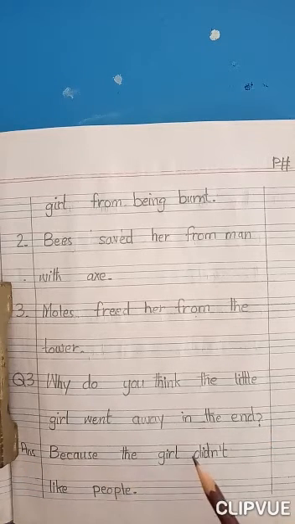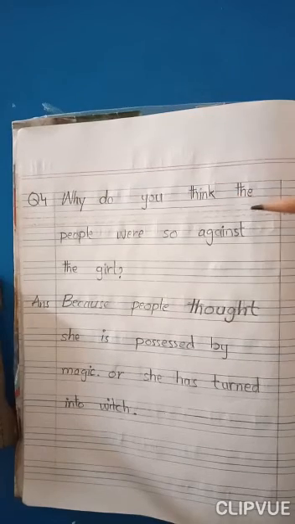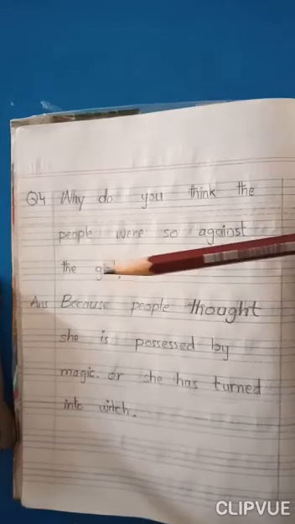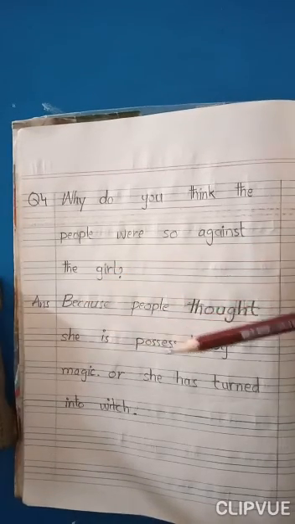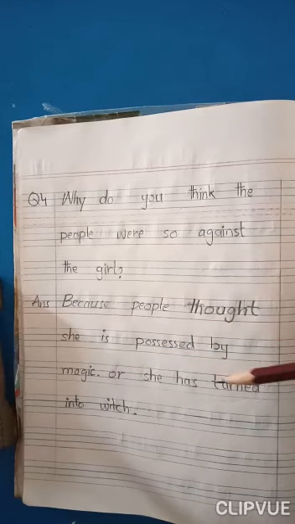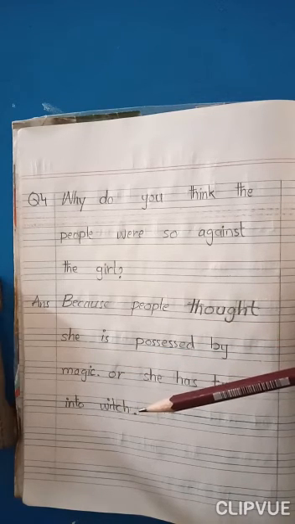Answer. Because the girl did not like people. Put full stop at the end of answer. Number 4. Why do you think the people were so against the girl? Put question mark at the end of question. Answer. Because people thought she is possessed by magic or she has turned into witch. Put full stop at the end of answer.